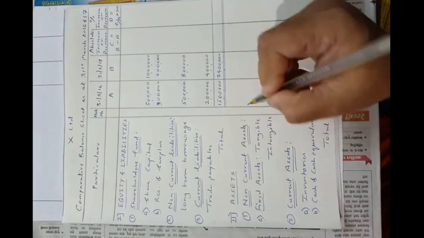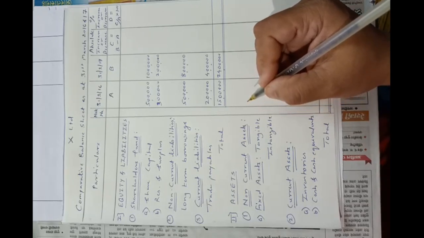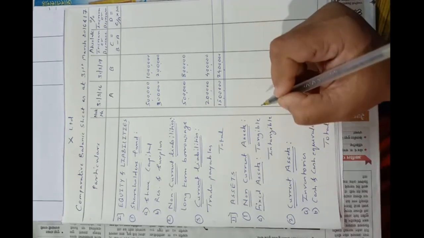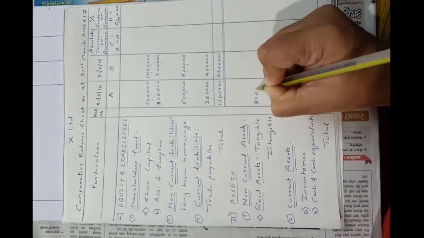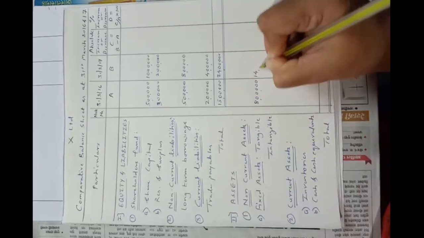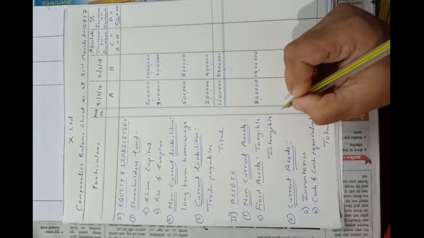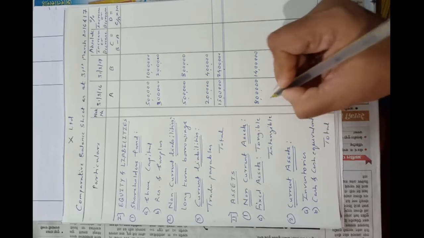Now assets. Fixed assets. Tangible fixed assets are 14 lakhs and 8 lakhs, means 8 lakhs and 14 lakhs. Intangible 3 and 2, means 2 and 3.